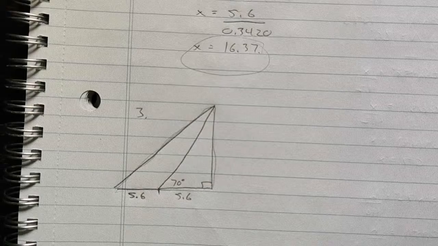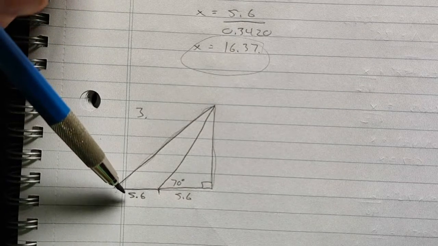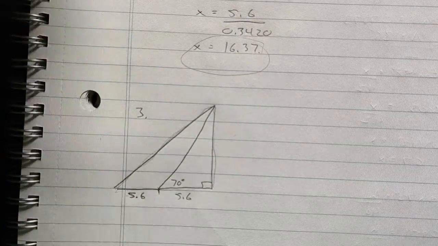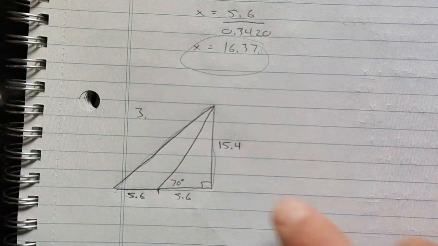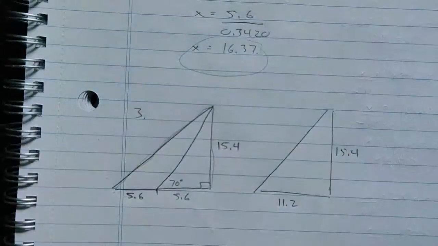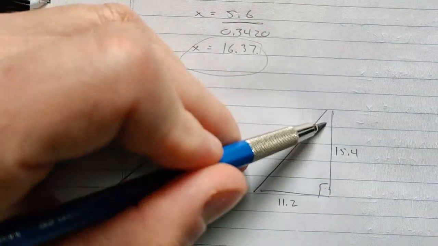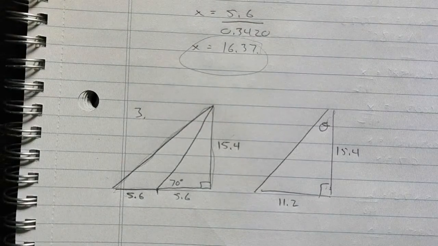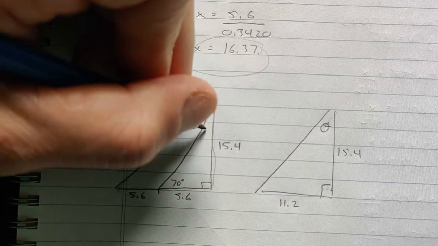So you would calculate, you have this whole side, and you have this side already. We already calculated this in part 1, right? This was 15.4. So if we redraw that big triangle really quick, it's 11.2 and 15.4. You can find this angle up here, say that's angle theta, and then you can find this angle, we'll call this beta.